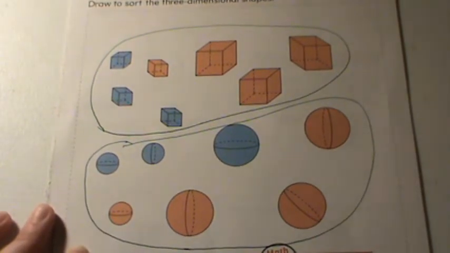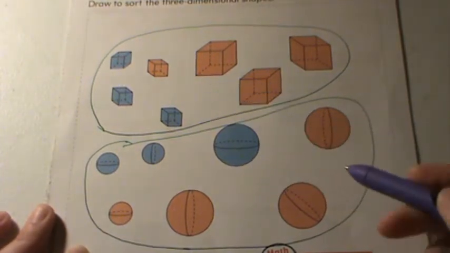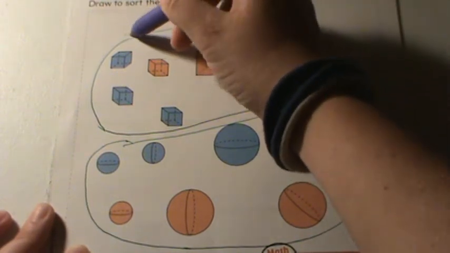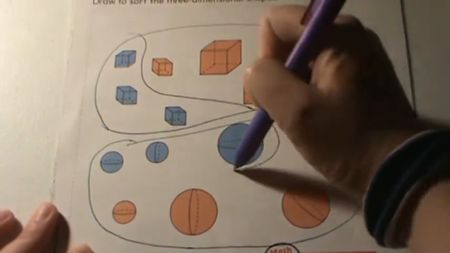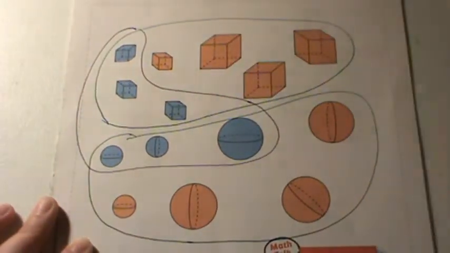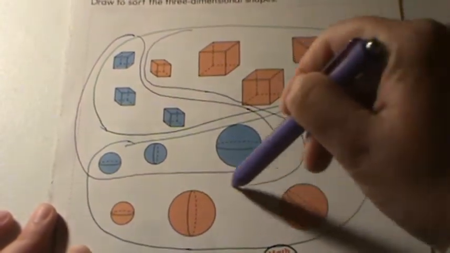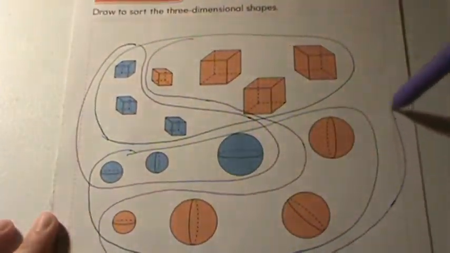We could also group these a little bit differently. Using a different color, I could also sort them into blue and orange or red.